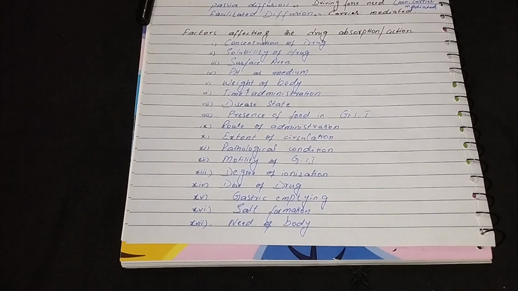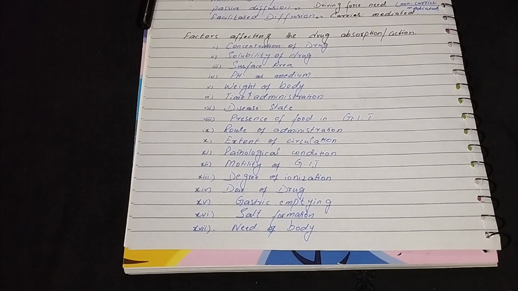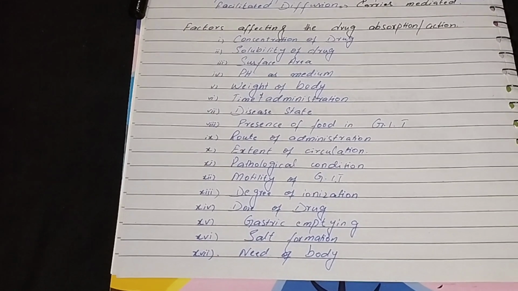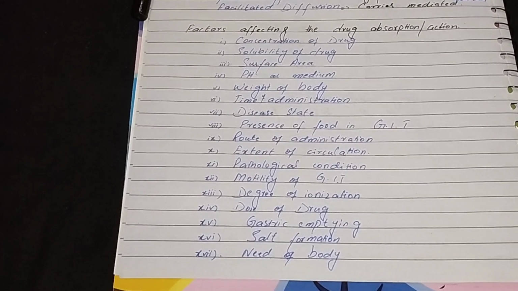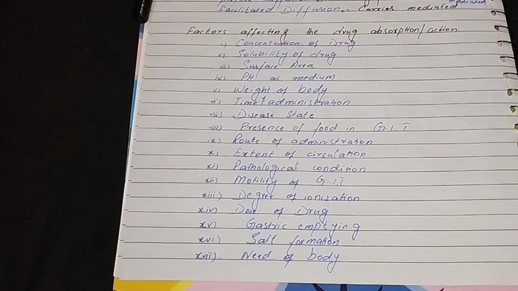Next, we have salt formation. In this, the drug is present in salt form, for example, phenobarbital sodium, which is more soluble in water and forms a solution. Thus, a drug in solution form is rapidly absorbed through the cell membrane and will show its quick action.